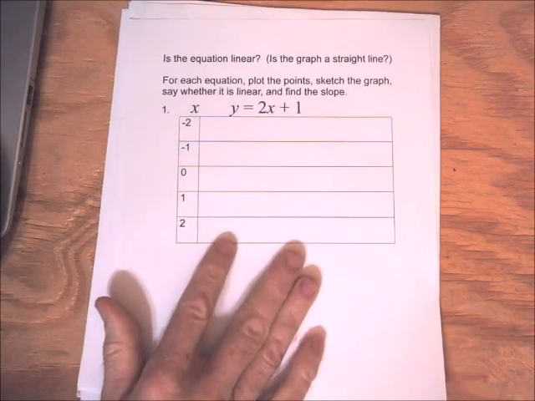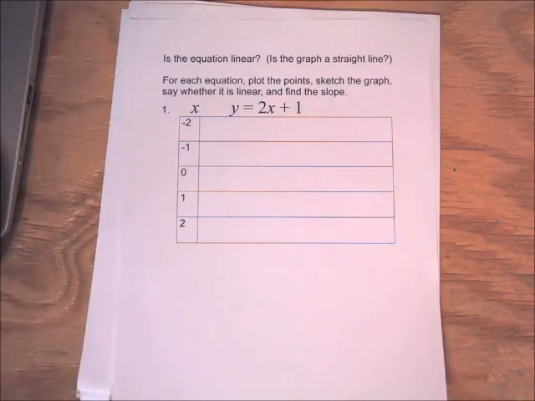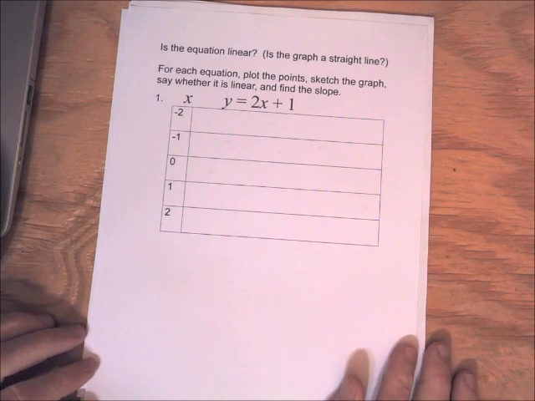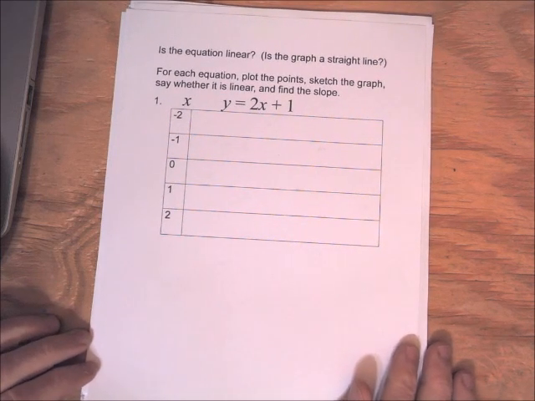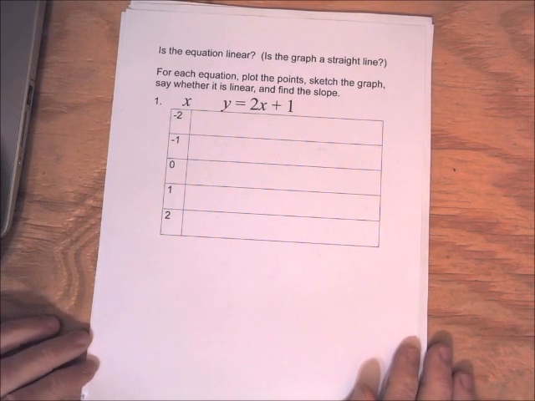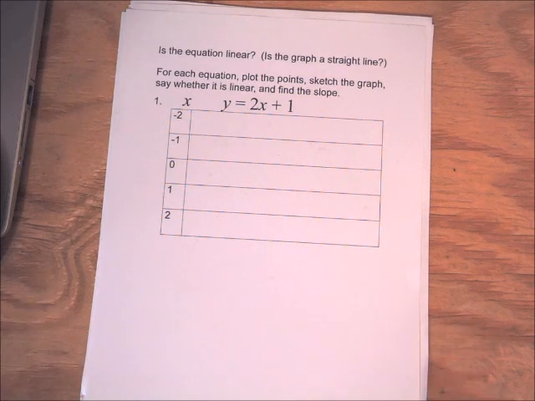Okay, deciding which equations are linear. One way of deciding whether the equation is linear is to make a graph, and if the graph is a straight line, then the equation is linear.